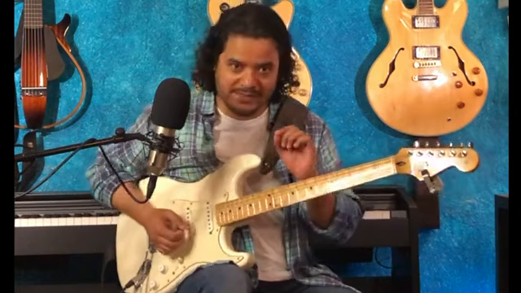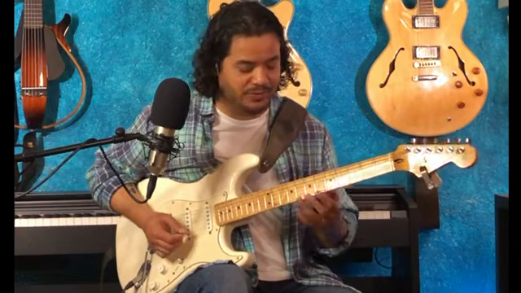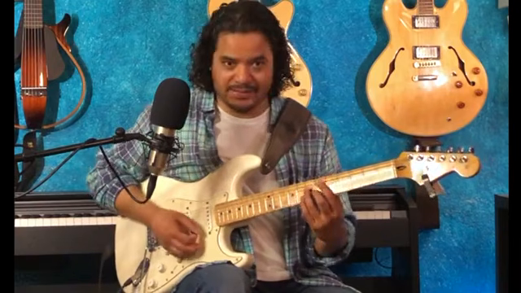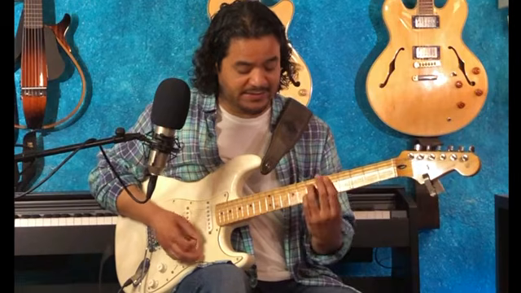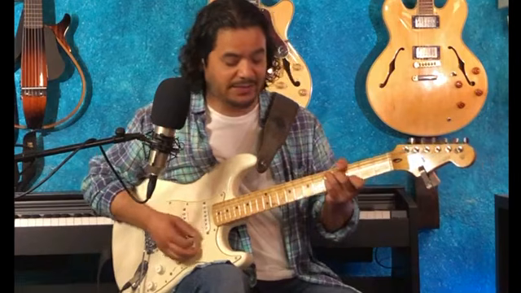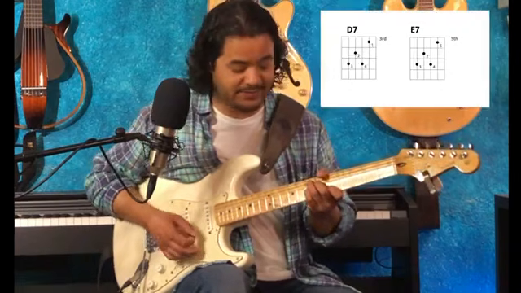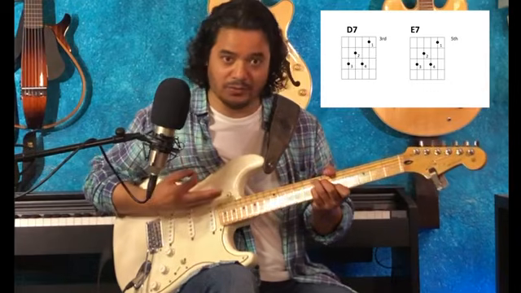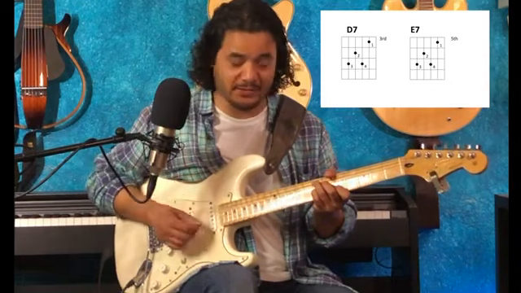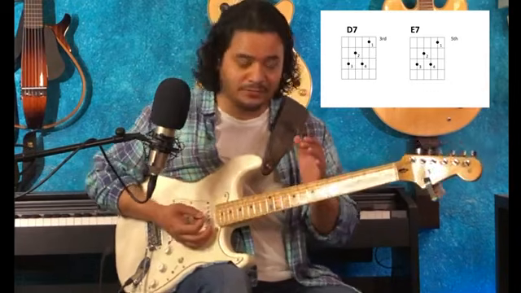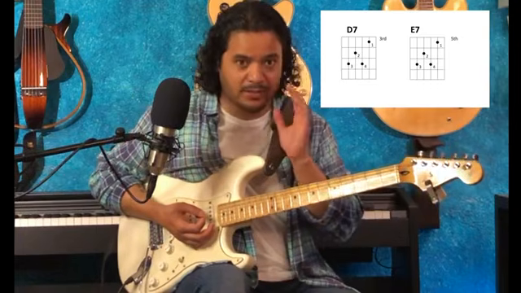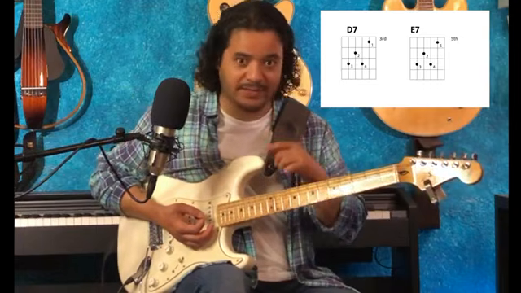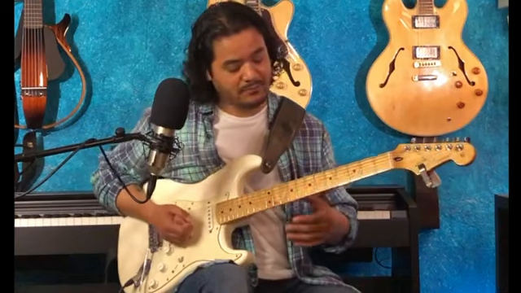Now you can sophisticate that rhythm part a little bit more once you know the A7 and all the chords: D7, E7. D7 you can play like this, E7 you can play like this, right? And I hope you know these basic dominant 7th chords. If you don't know the dominant 7th chords, learn those chords first and then play the rhythm, right?